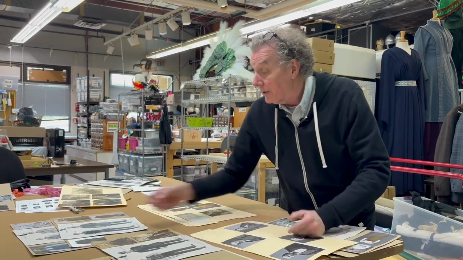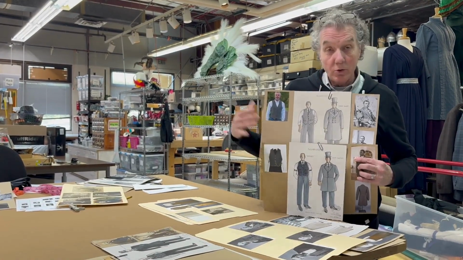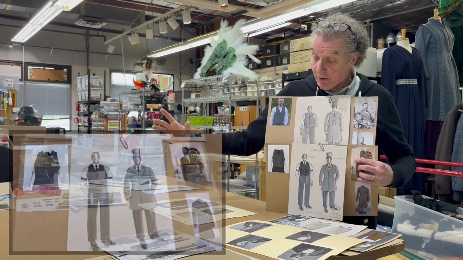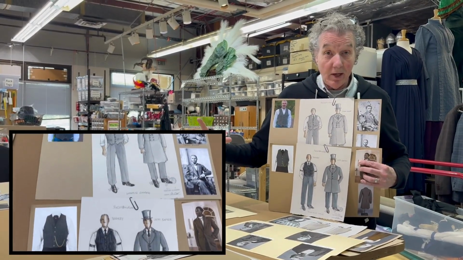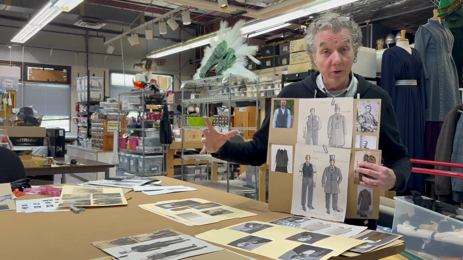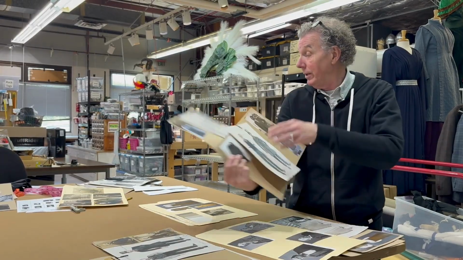We also have black politicians, but they're all in gray, so we can keep them separate. But they're as richly dressed as the white men because they have to be in competition with these white men in the world of politics in the 19th century.